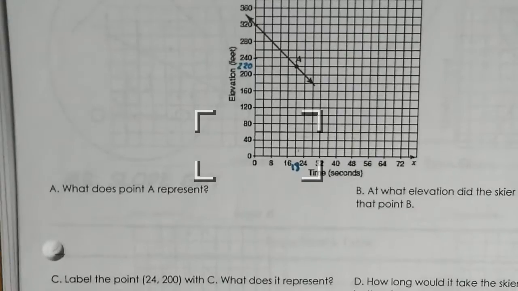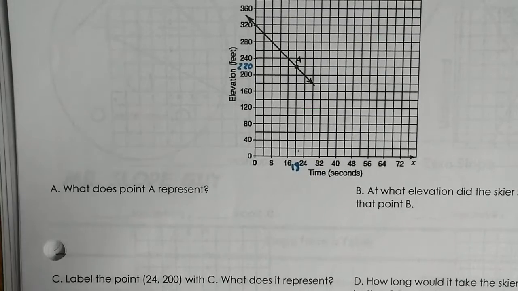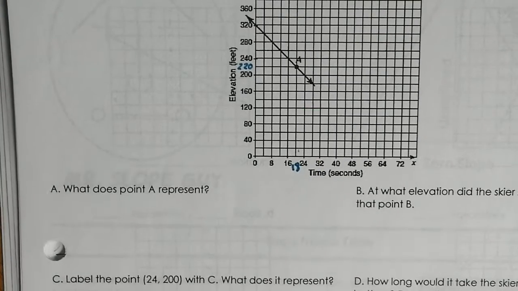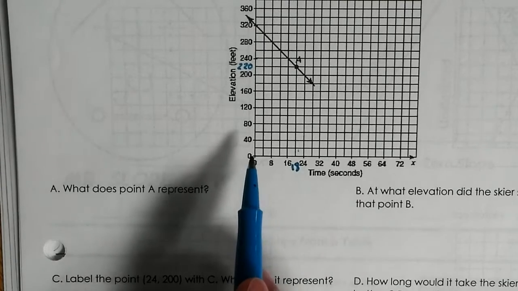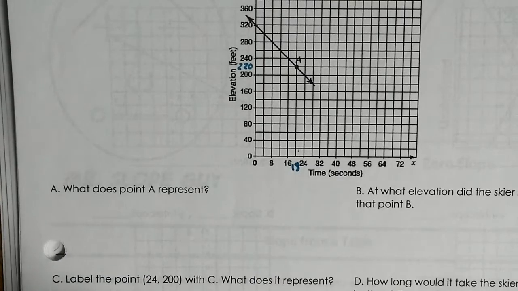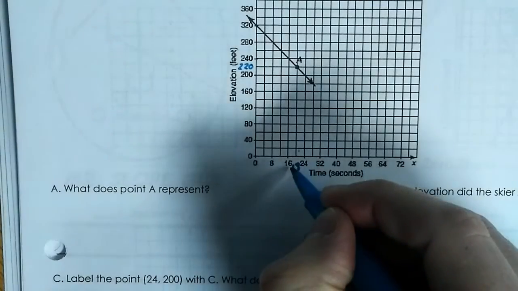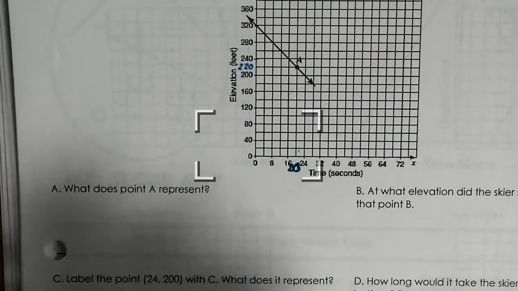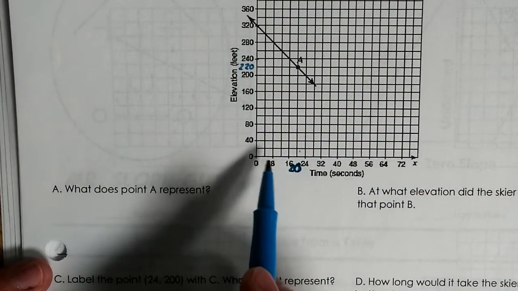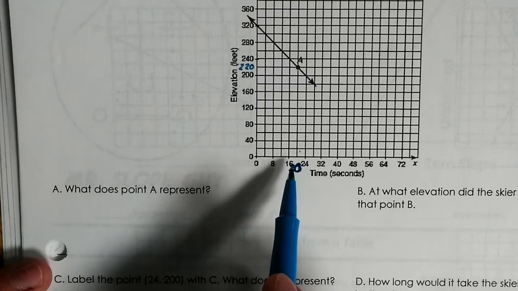How much time has gone by for him to get to A? What's in between 16 and 24? Actually, no, I'm wrong there. It shouldn't be 18. It should be 20, right? Because it's going up in increments of 4. So 0, 4, 8, 12, 16, that'd be 20.